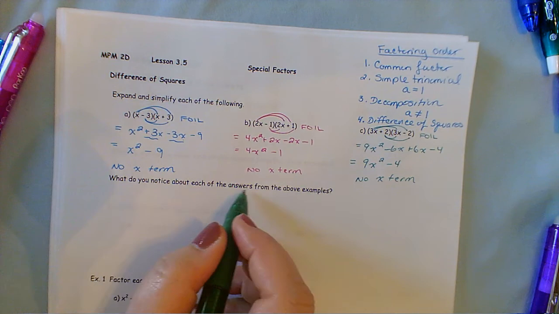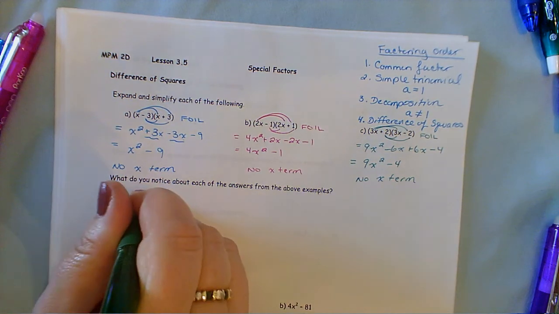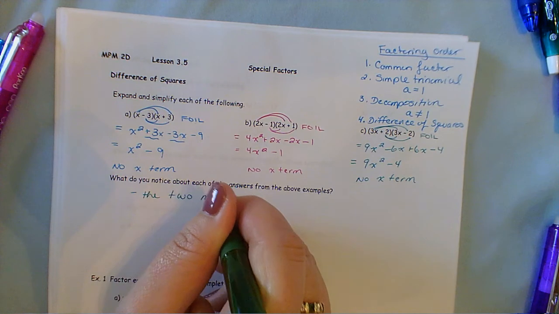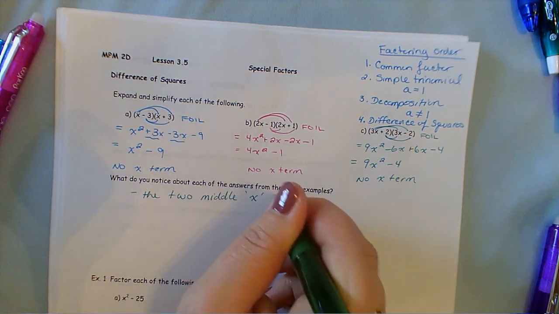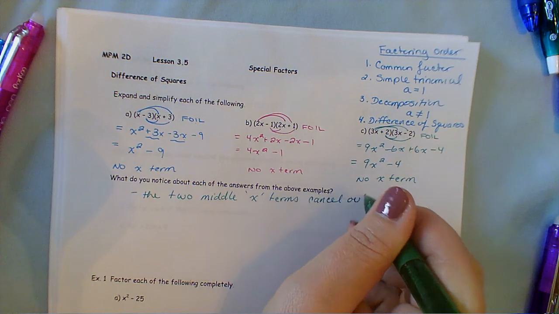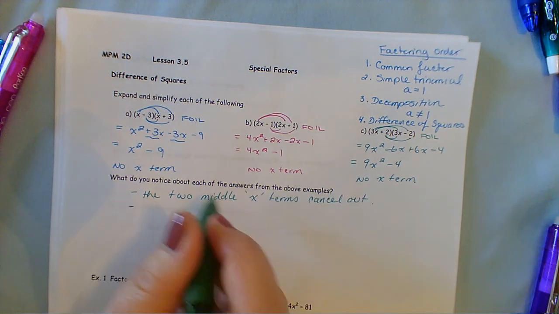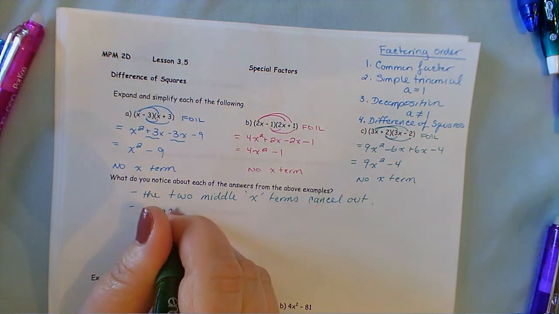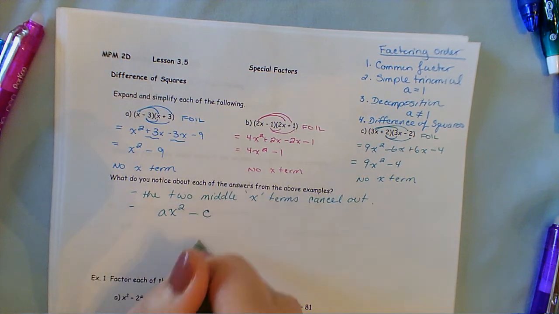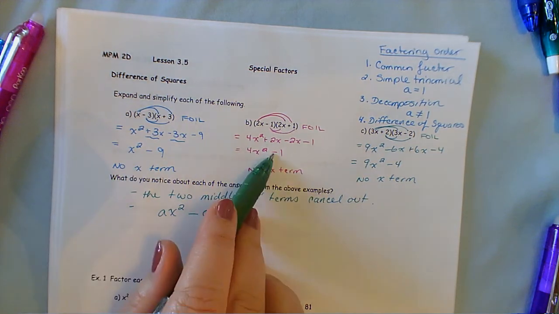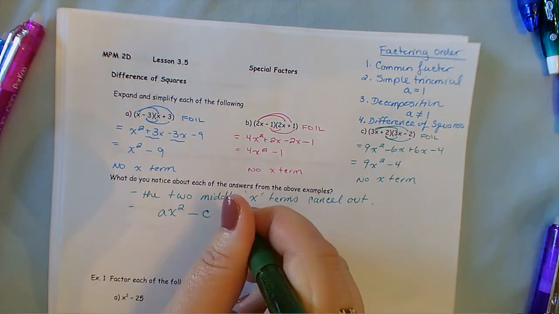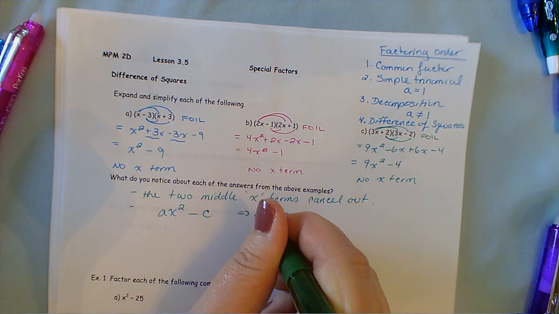So what do you notice about each of the answers from the above? The two middle terms cancel out. So the two middle x terms cancel out. So simplify out. So that means it's just ax squared, right? Something in front of the x squared, and then minus c. Do you notice that it's a minus, and a minus too? So this is what it looks like in expanded form.